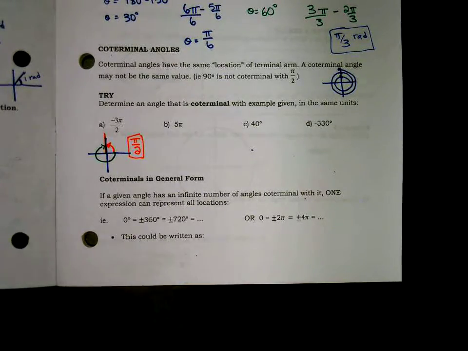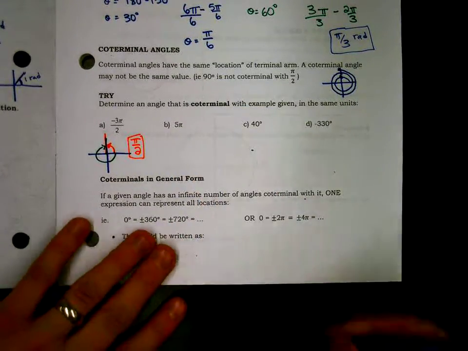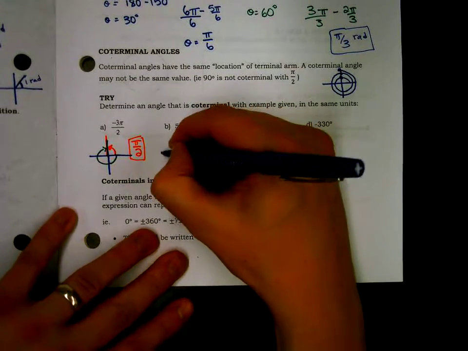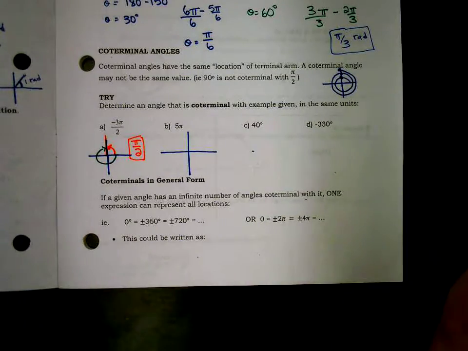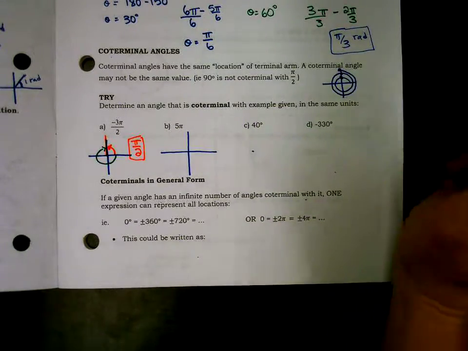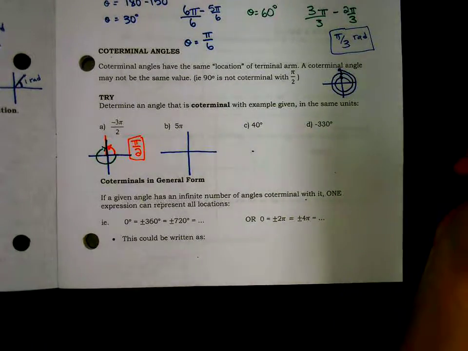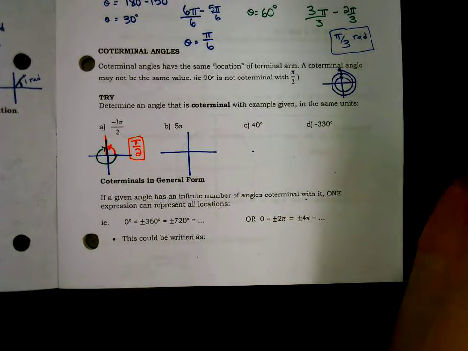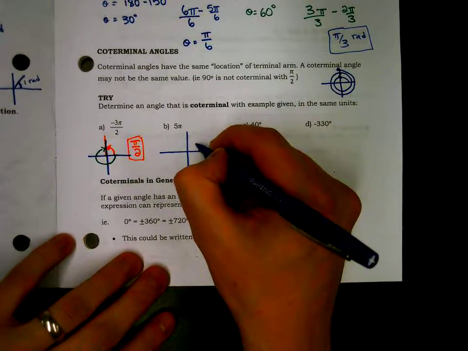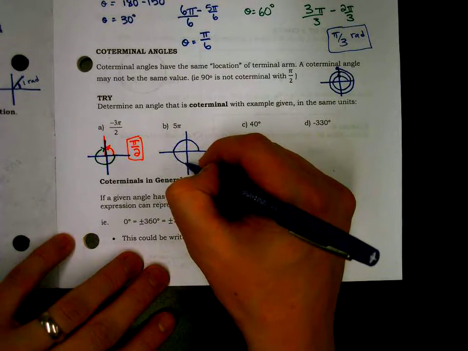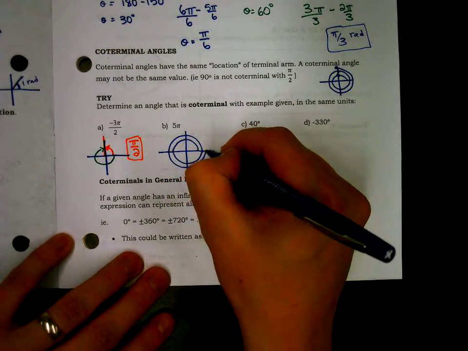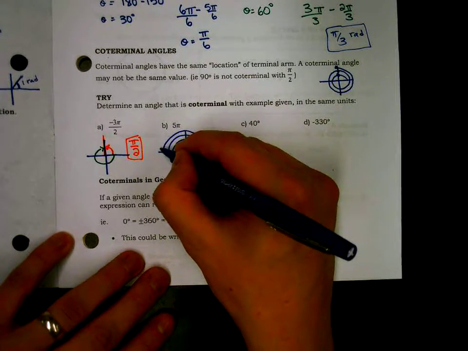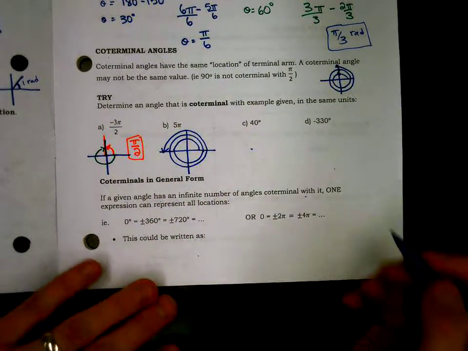Clockwise, counterclockwise. 5 pi. Now, all of a sudden we're talking about doing multiple rotations. This is when Mr. Lumko is on his skis or snowboard, and he does more than a full 360. He's doing 1 pi, 2 pi, 3 pi, 4 pi, 5 pi, and then he breaks his leg.